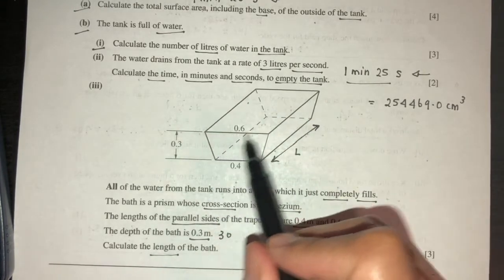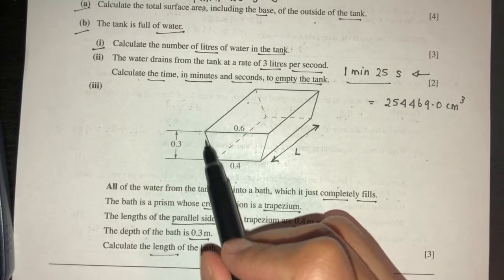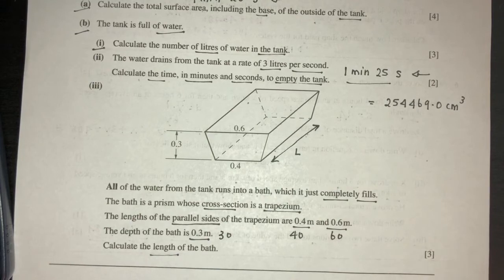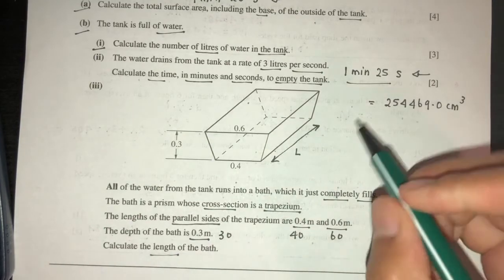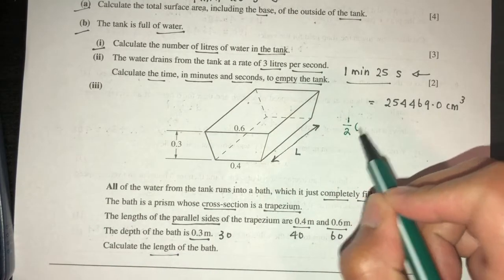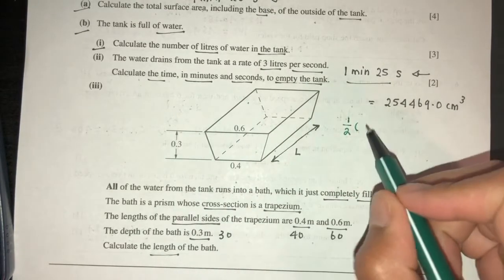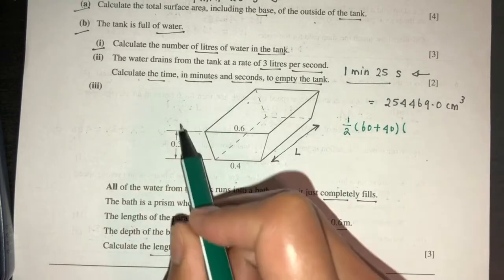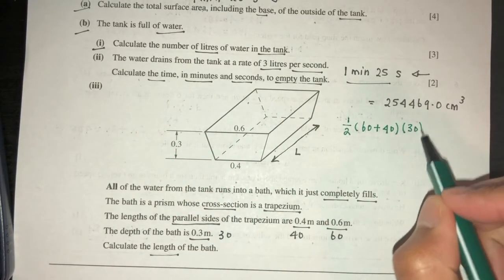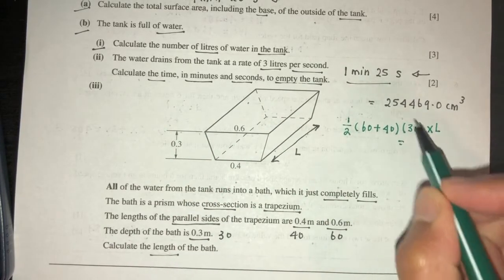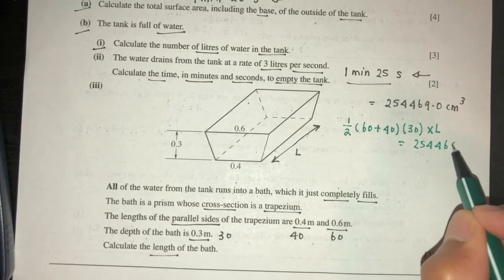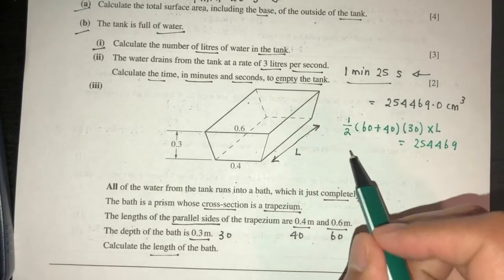So how do you find the area of cross section? As you can see, it is the area of a trapezium. Area of trapezium is given by a formula, which is half times sum of both sides, that will be 60 plus 40, and times the height, which is 30, times L is supposed to give you this value, 254,669. Let's find the value of L.